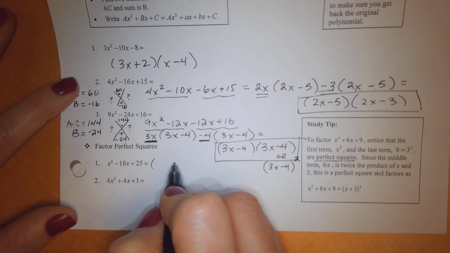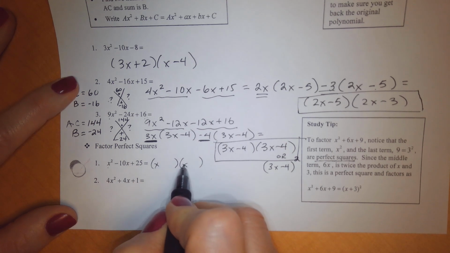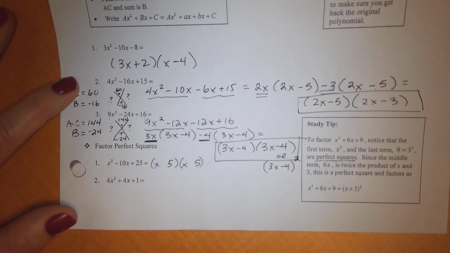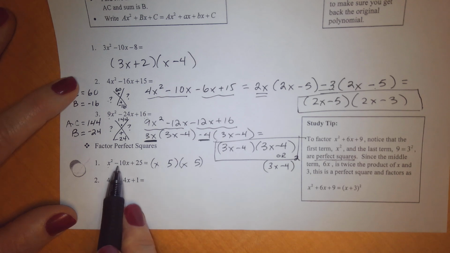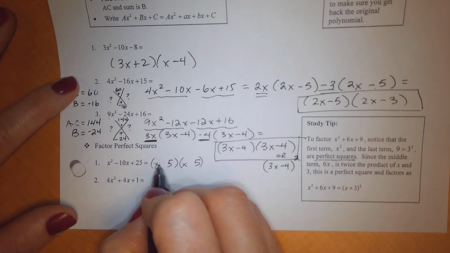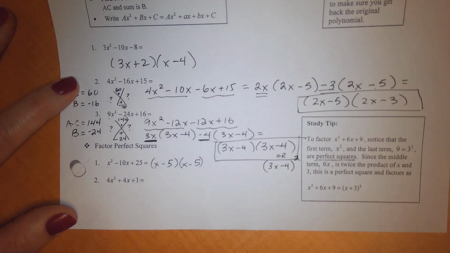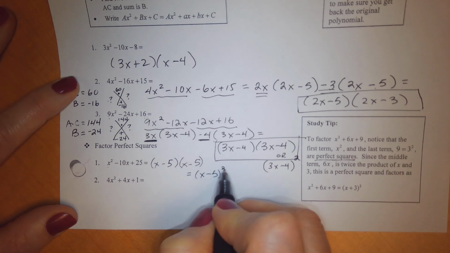This one, I'd like to see if it's a perfect square. I know x times x is going to make x squared, and I know 5 times 5 makes 25. Is there a way I can put my signs in there so that they add up to negative 10? Well, sure. If they're both negative, negative 5 and negative 5 adds up to negative 10. So this is a perfect square. We can rewrite this as x minus 5 squared.